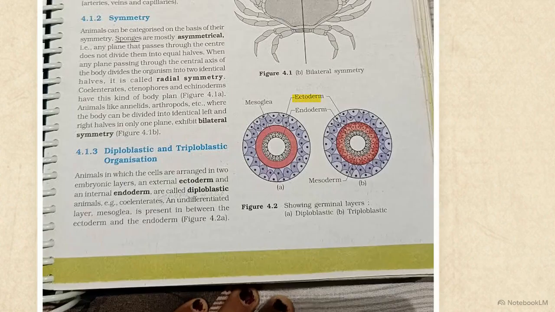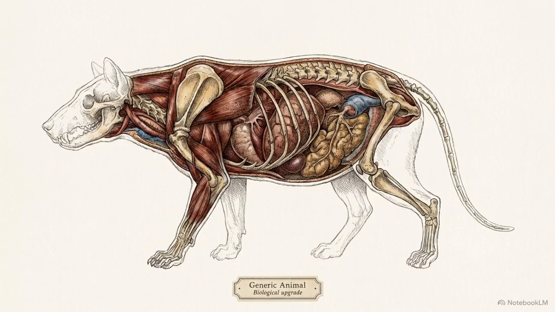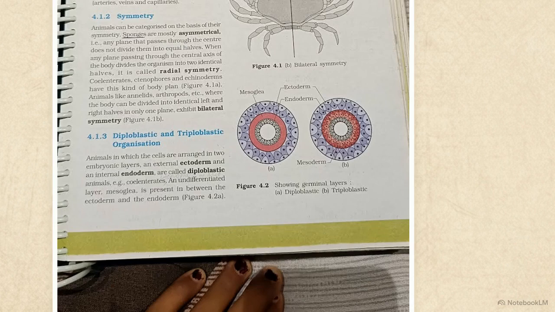This cross-section shows the diploblastic state perfectly. You have the outer ectoderm in blue and the inner endoderm in red, separated only by an undifferentiated, jelly-like layer called the mesoglea. The most crucial evolutionary leap in tissue organization happens next, the transition to a triploblastic body plan.